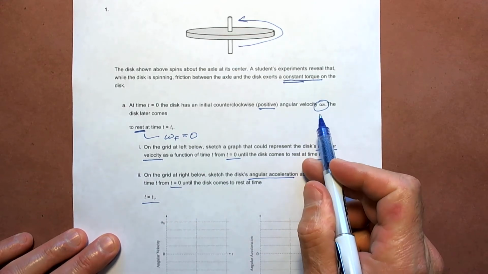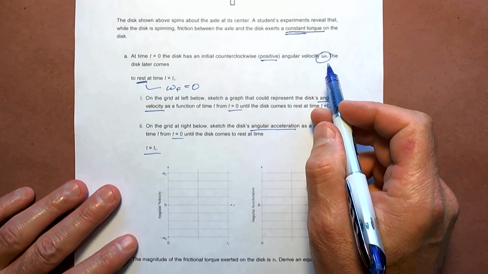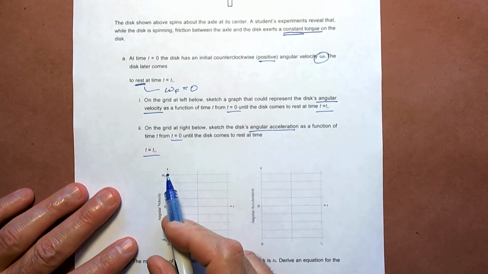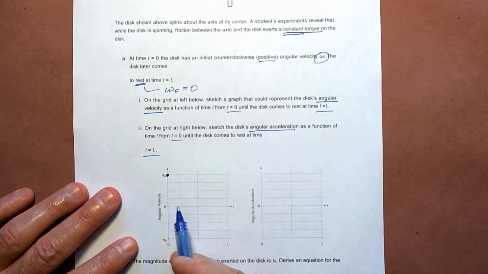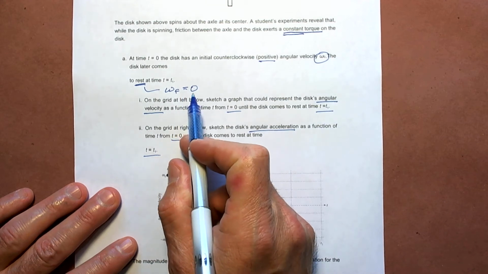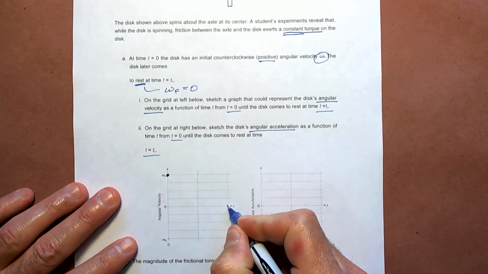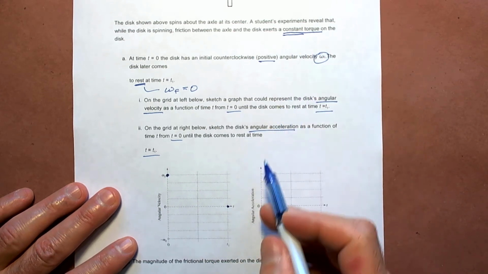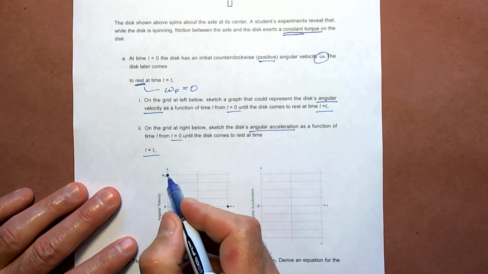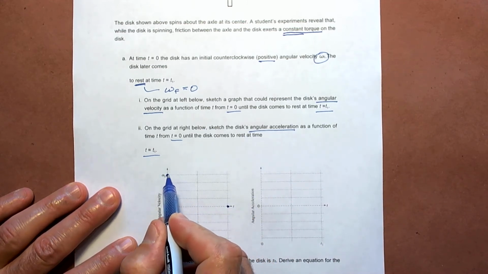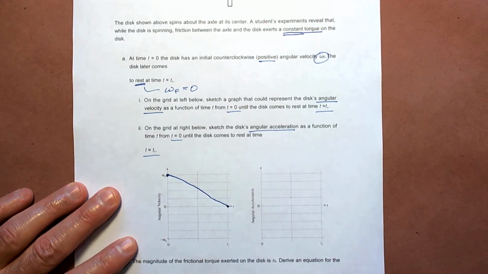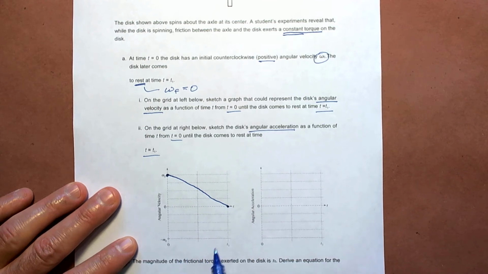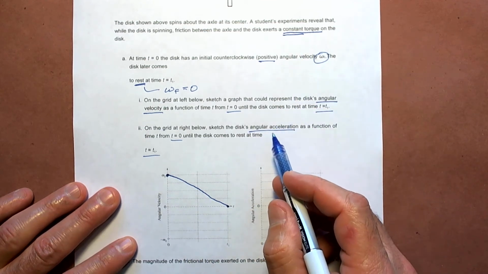Now they tell us that it starts out with a positive angular velocity, omega naught. And so we can mark that positive angular velocity starts out here on the initial velocity. We also know that it ends up being at rest at time 1, so it's going to be down to 0 at time 1. It has a constant torque, which means it has a constant angular acceleration. So that means our acceleration is going to change the velocity in a linear manner over time. So we have a straight line from omega naught down to 0.